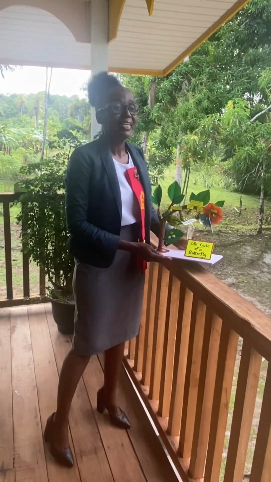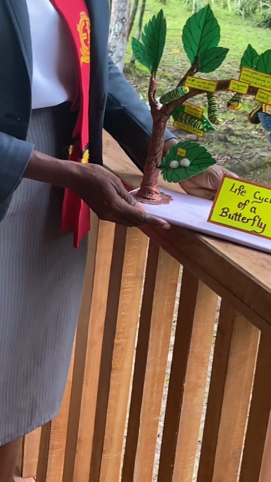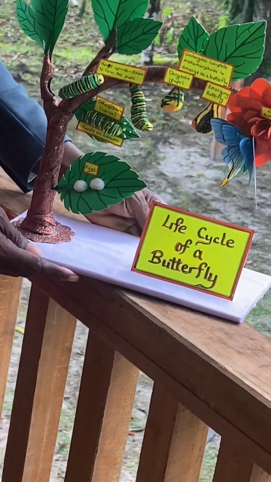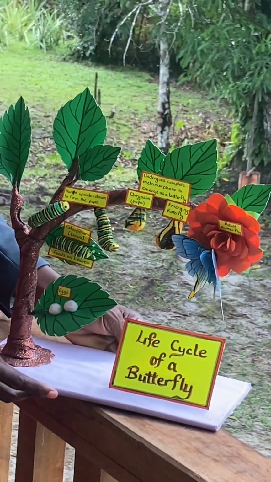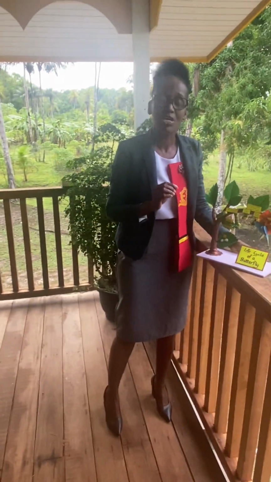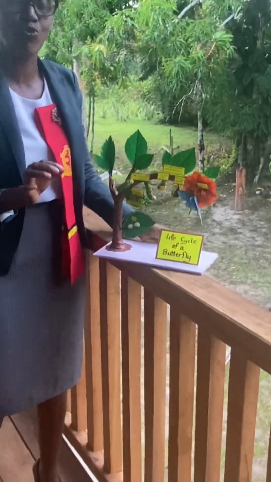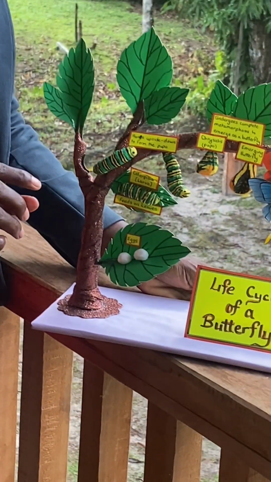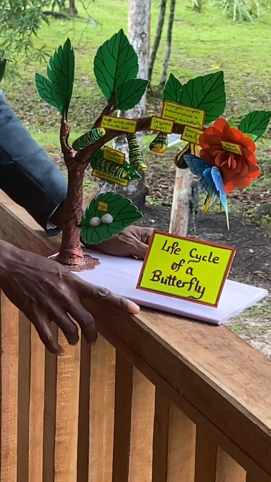Begin with the life cycle of a butterfly. The life cycle of a butterfly is a model that shows how a butterfly grows and changes from the time it begins as a tiny egg until it becomes a beautiful flying butterfly and lays eggs, and the cycle starts over again. This model helps us to understand that living things grow in stages and that each stage is important for its survival. The butterfly's life cycle has 4 connected stages. These stages are the egg.